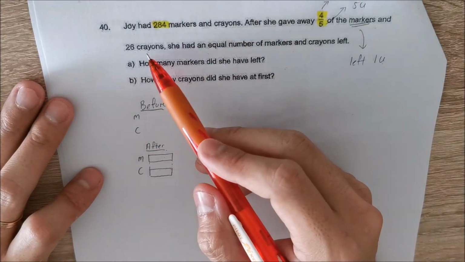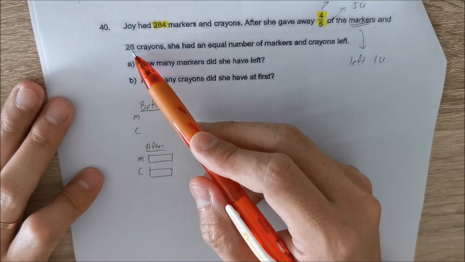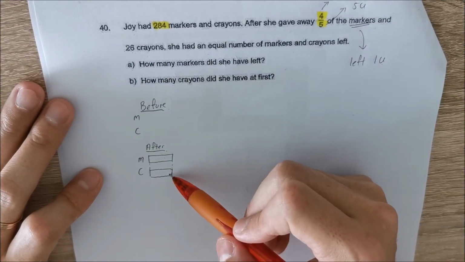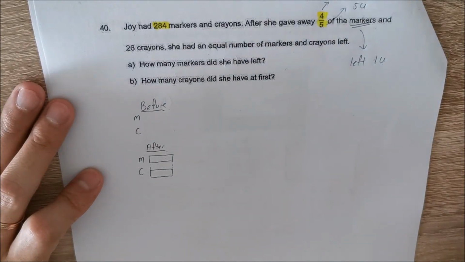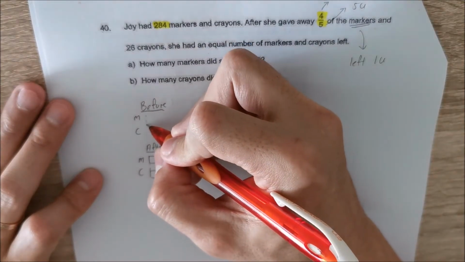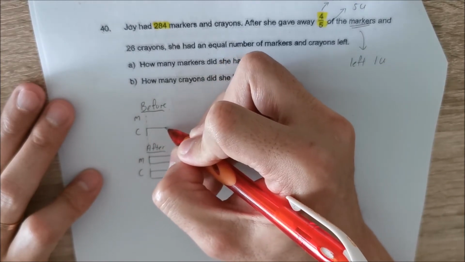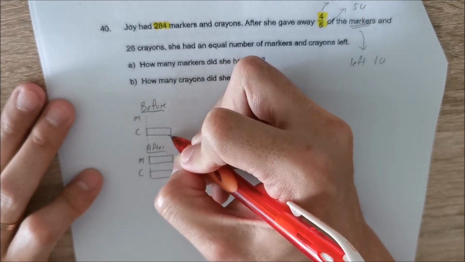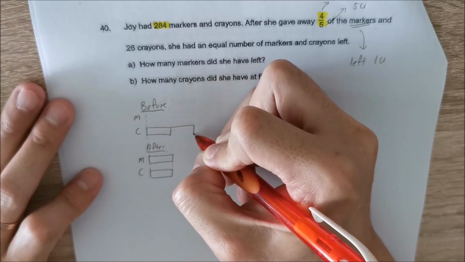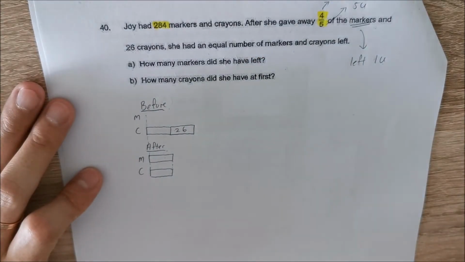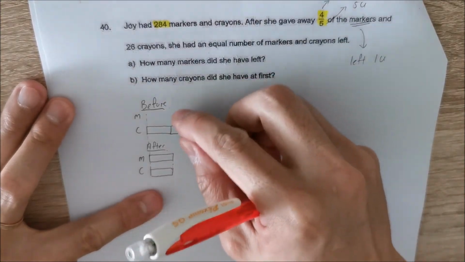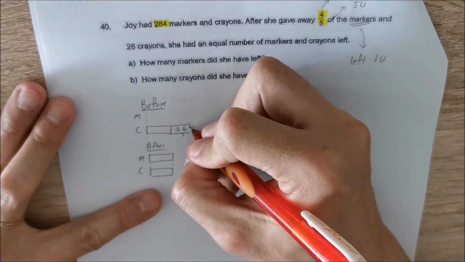Okay, let's draw the crayon. I think it's easier. She gave away 26 to become this, right? So that means before she should have more crayons than 1 unit. How many more? It has to be 26 more. You get it? Okay, then next, maybe I draw it a bit smaller so as not to confuse.